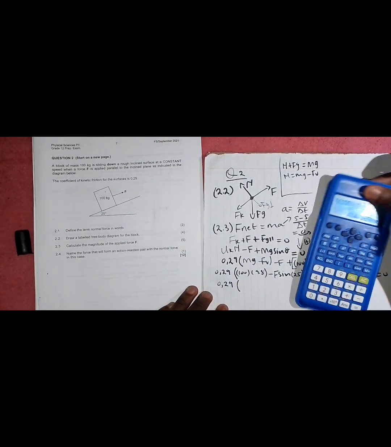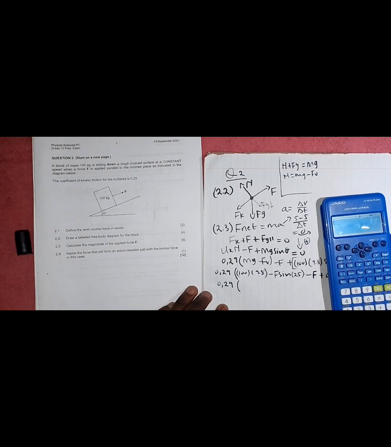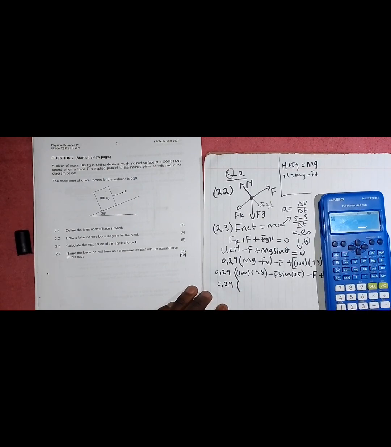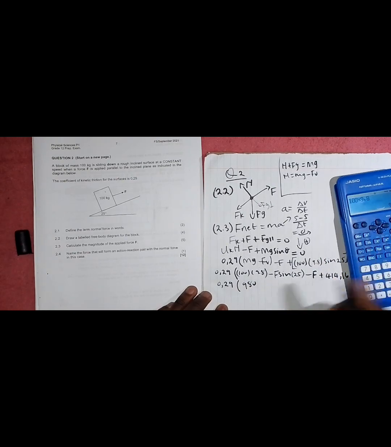Then when we get to this point, we are now going to say 0.29 into, what is 100 multiplied by 9.8? 100 multiplied by 9.8 is 980, minus 980 minus sin 25.